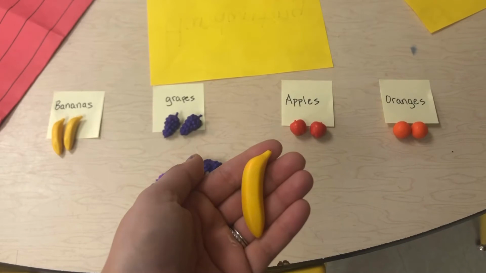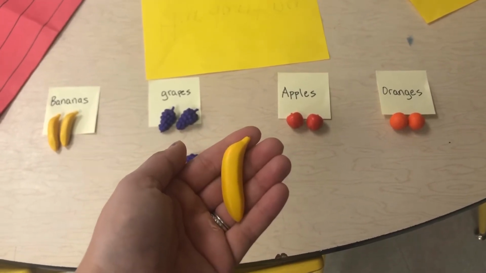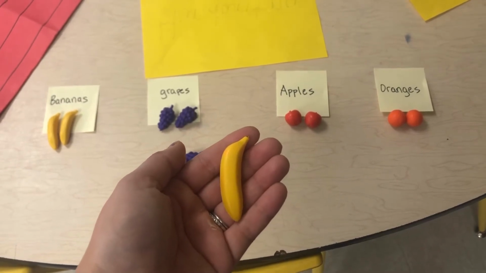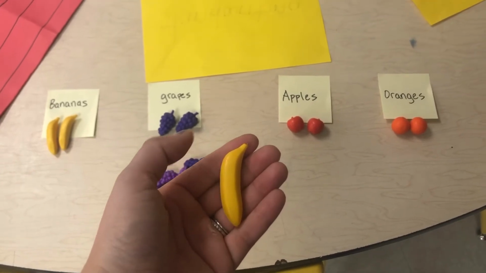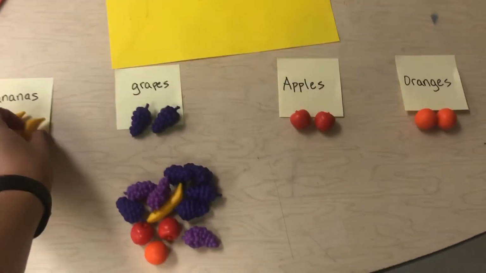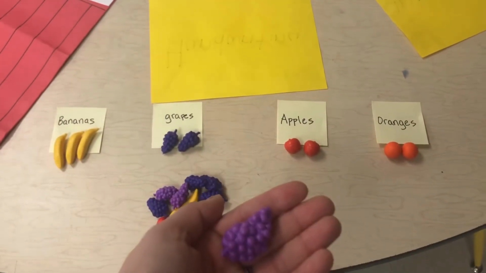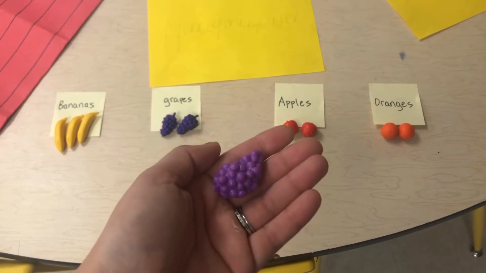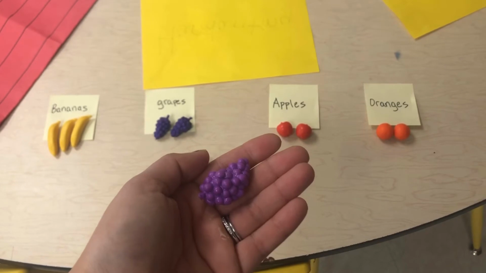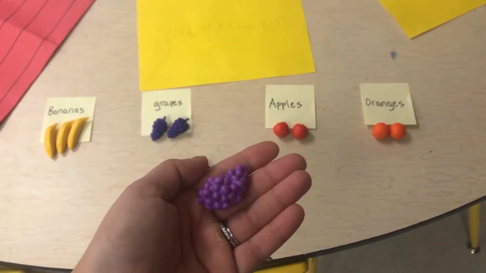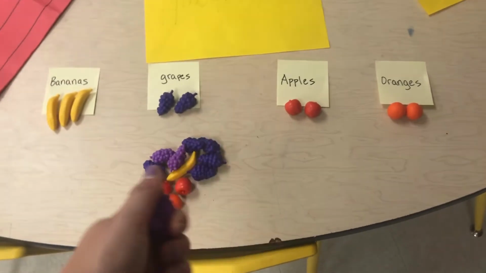This is a banana. Would that go with the bananas, grapes, apples, or oranges? If you said banana, that is correct. Does this go with bananas, apples, grapes, or oranges? Grapes is correct.